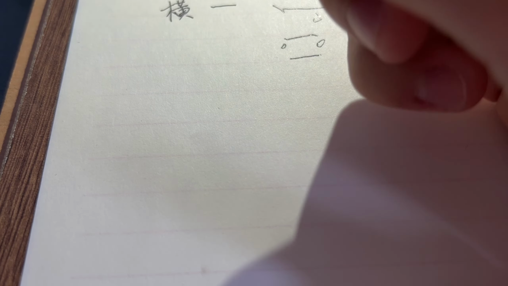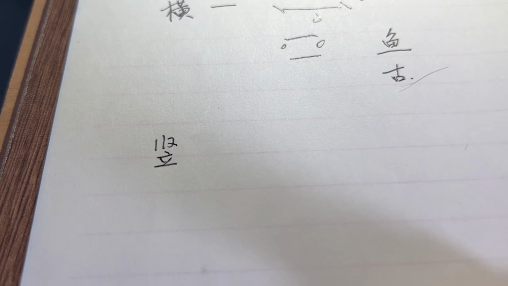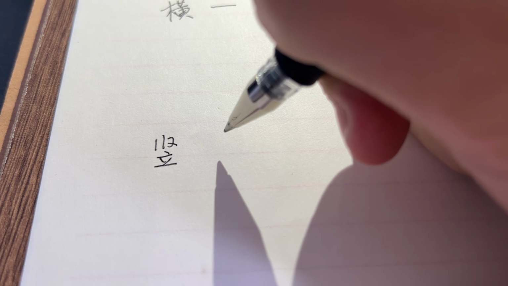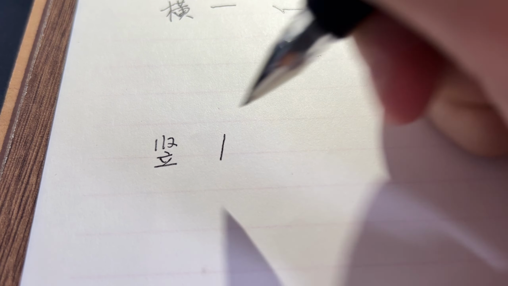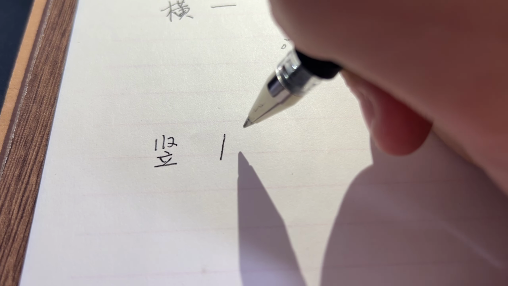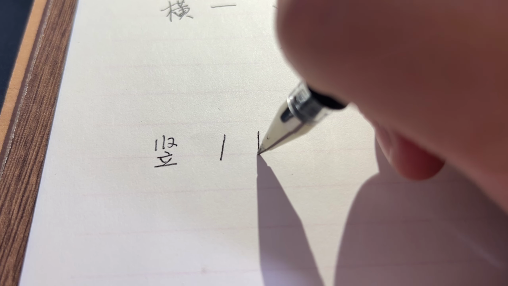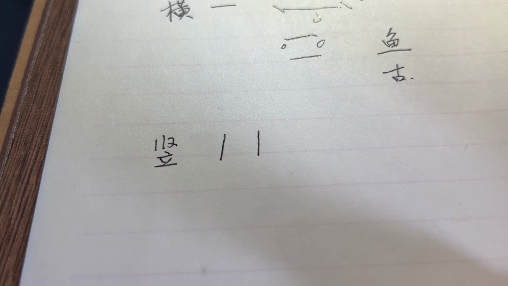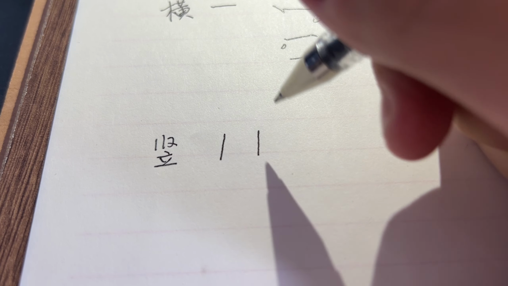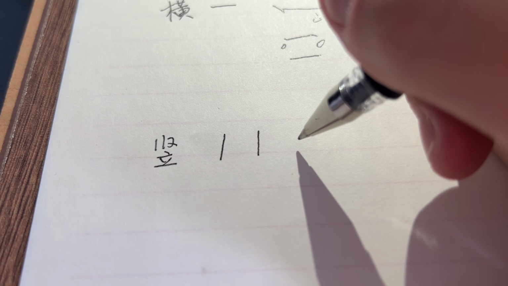This time I'll introduce shu. Shu is basically a vertical line. There are 2 types you can write.